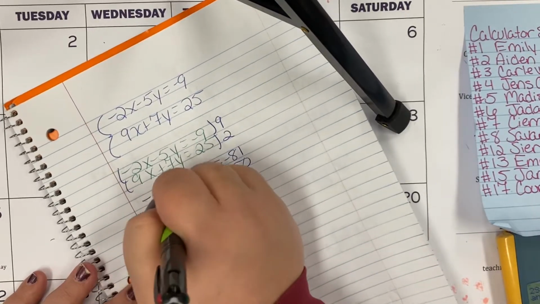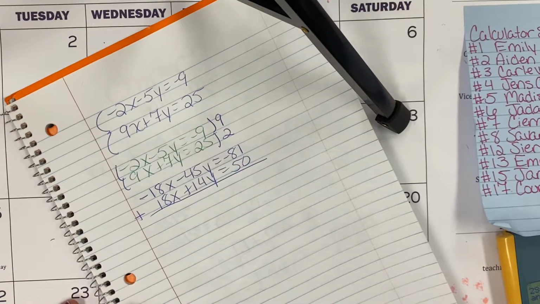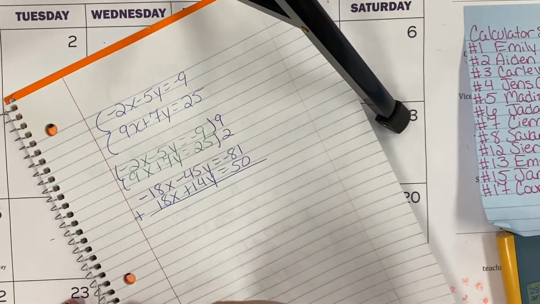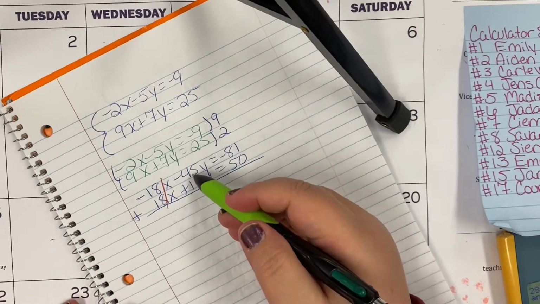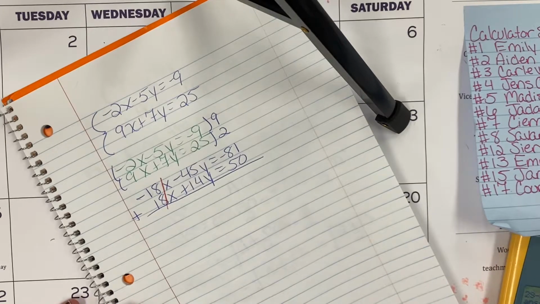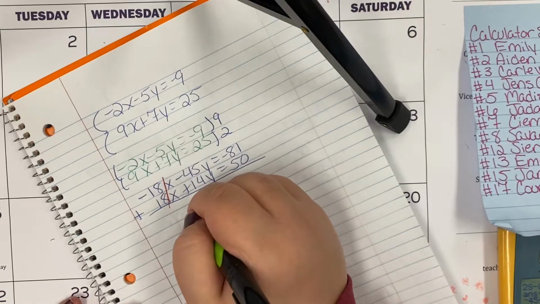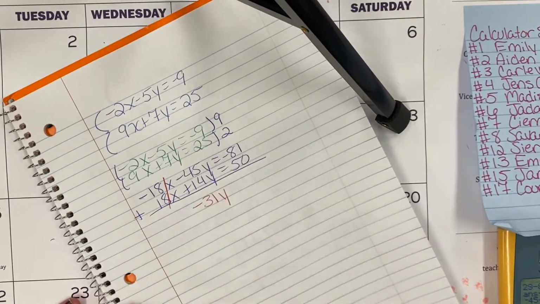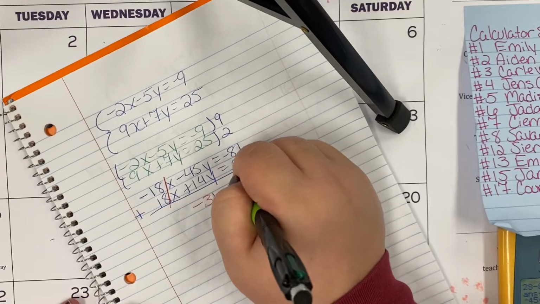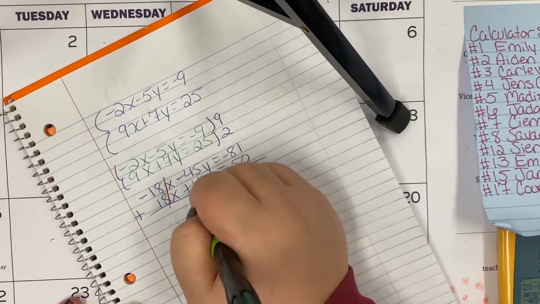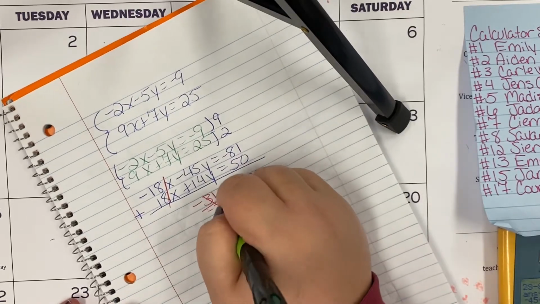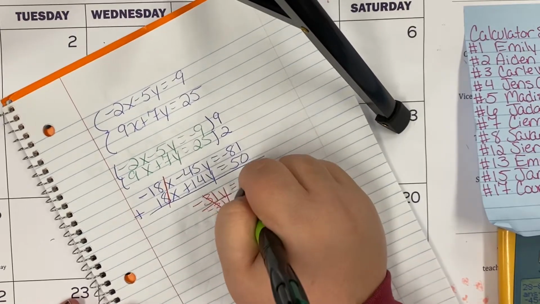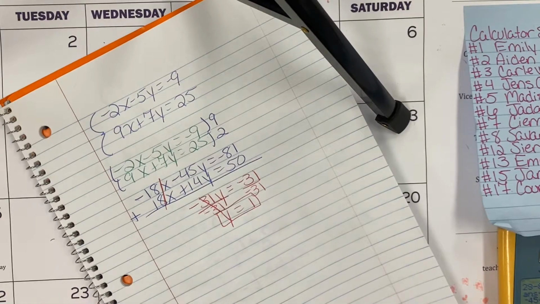And I'm going to add those two equations together. My x's are going to cancel. Negative 45 plus 14 is going to be negative 31. So negative 31y equals negative 31. I'm going to divide both sides by negative 31. Y is going to equal 1. So that's your first answer.